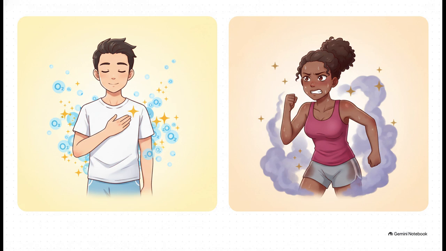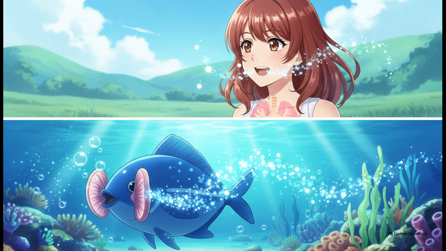Actually, fun fact, that lactic acid buildup is exactly what gives you those nasty muscle cramps during a super intense workout. And as a trade-off, this oxygen-free pathway yields significantly less energy. Of course, to pull off aerobic respiration, you gotta breathe in oxygen. But how organisms actually do that depends entirely on where they hang out.